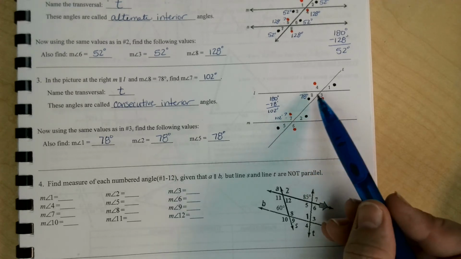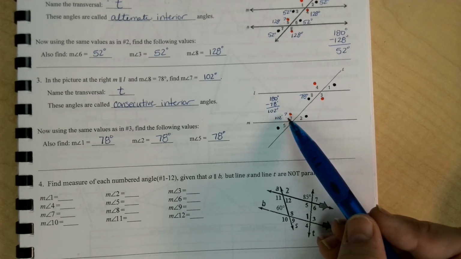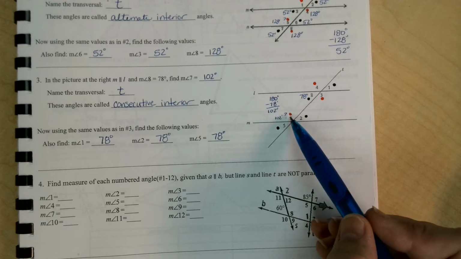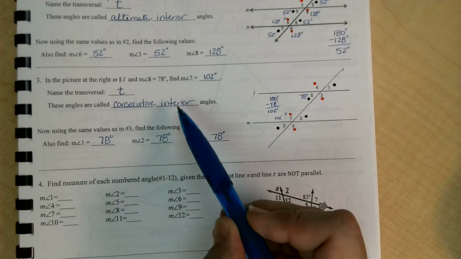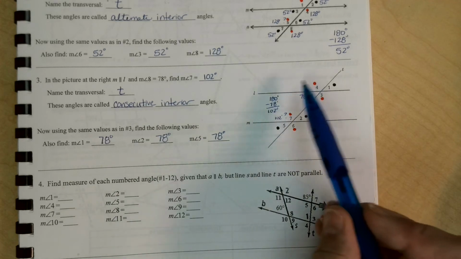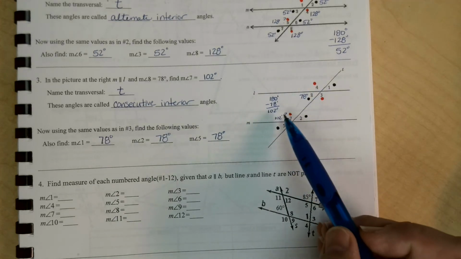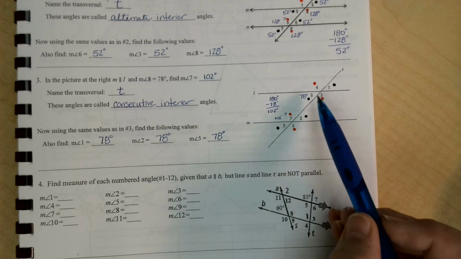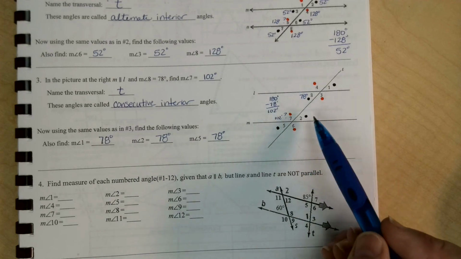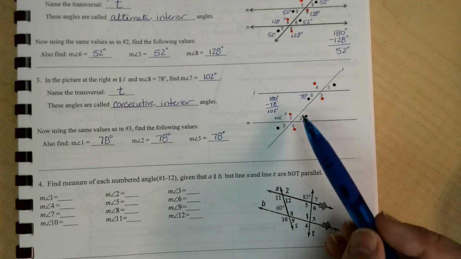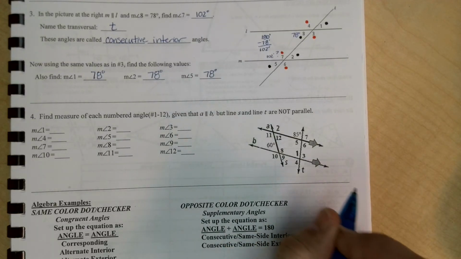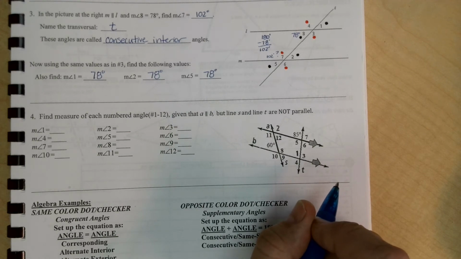And so since they're on the same side, they are consecutive. That means they're supplementary. They total 180. So we take 180 minus that 78. That leaves me 102 for angle 7. So their names are consecutive interior. I would also take same side interior. That would also work. And so now, everything that had a red dot would be the 102. Everything that has the black dot would be 78. So that means that all three of these angles, 1, 2, and 5, are all black dot angles, so therefore they're all 78 degrees.